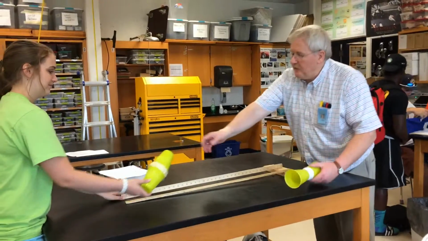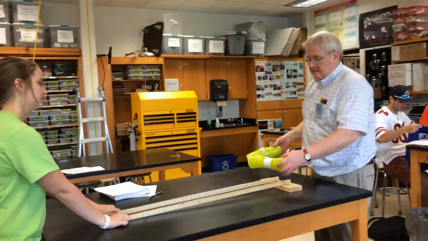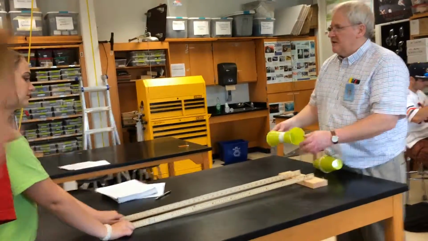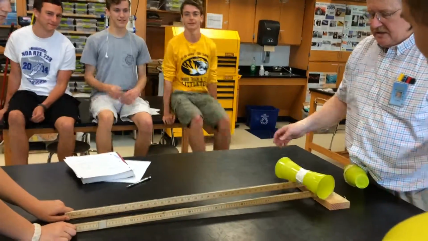Whoa, that's a little bit different, isn't it? Let's try it again. Come up here so you can see, right? We've got two rails. These represent the rails. These represent the wheels on either side of the bogie. What I'm going to do is this.